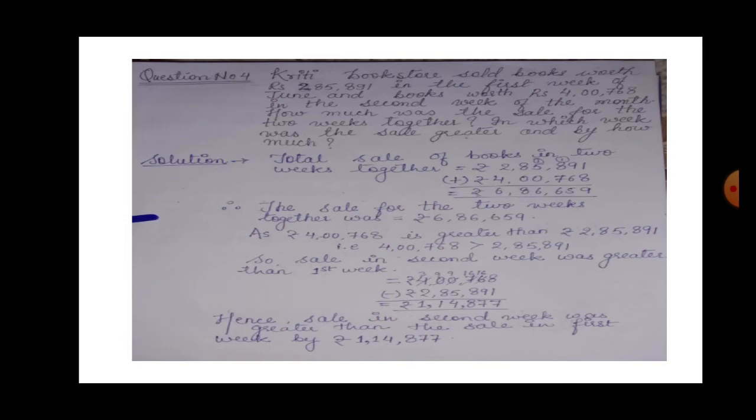Now you can see here the sale for 2 weeks together was rupees 6,86,659, and while comparing the sale of books in these 2 weeks, you can see that 4,768 rupees is greater than 2,85,891 rupees. So you can say very clearly that in the second week the sale was greater than the first week.